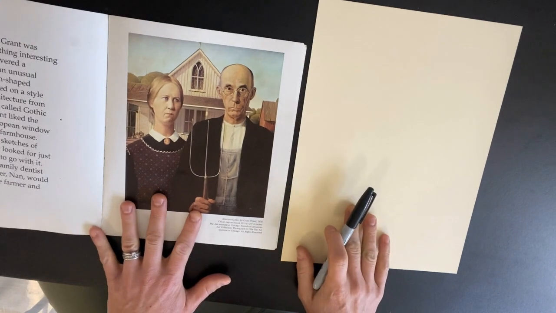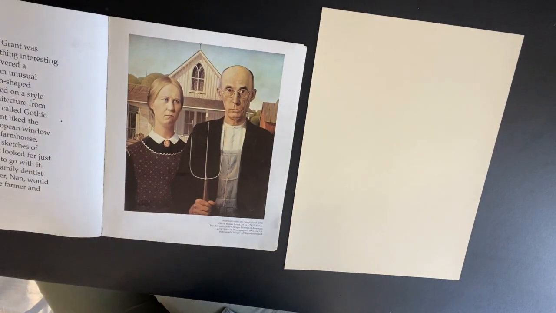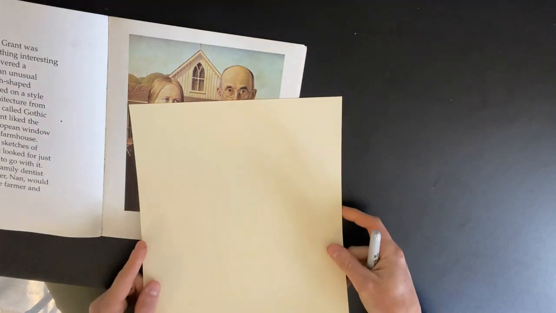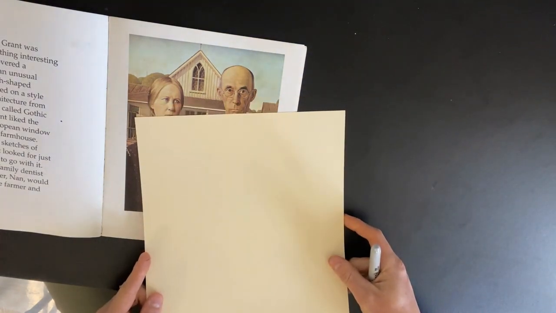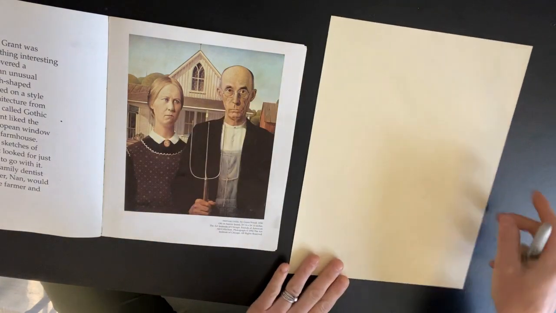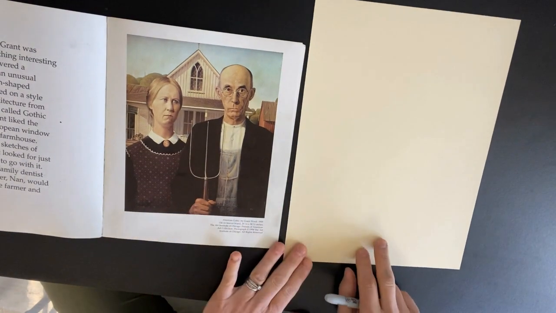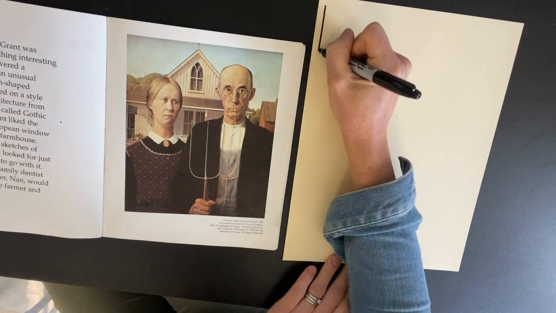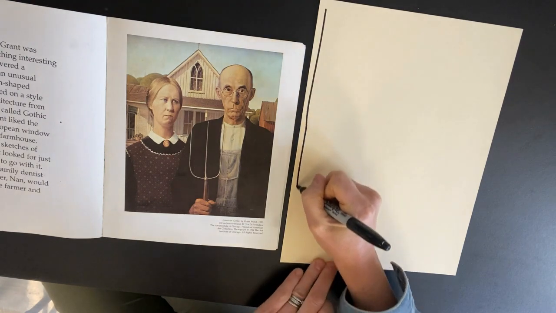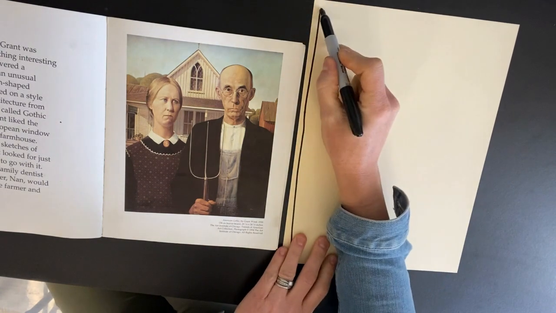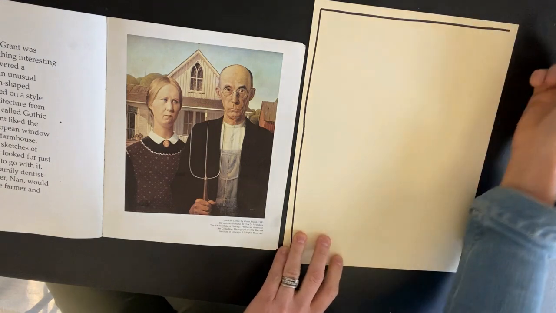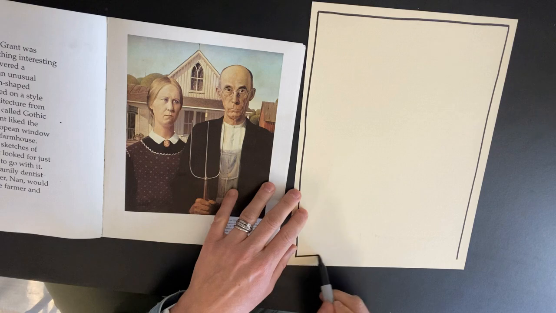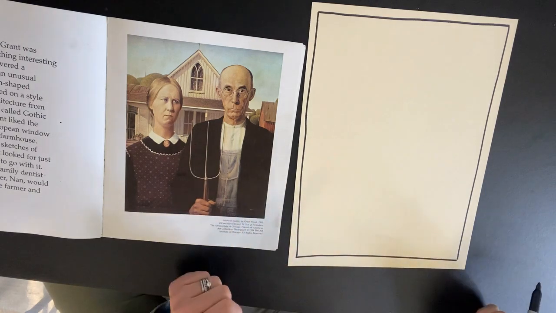Okay, so in your packet, I asked your teacher to send home a manila paper. The reason I chose this color is I felt like it was very close to their skin color, so we actually don't have to color the skin later on, but it's also a nice thick piece of paper. So the very first thing I'm going to do is I'm going to create a border all the way around my paper. I like creating a border because it creates almost like this little picture frame for our work, and also when we go and add color later on, it won't smear and go on top of it.